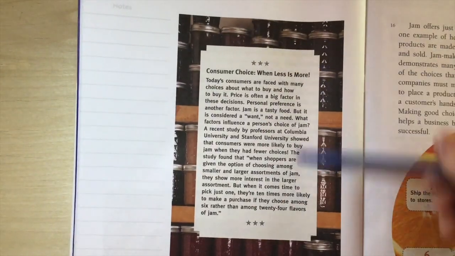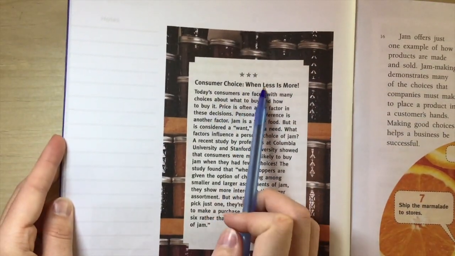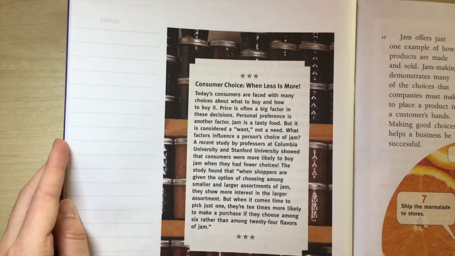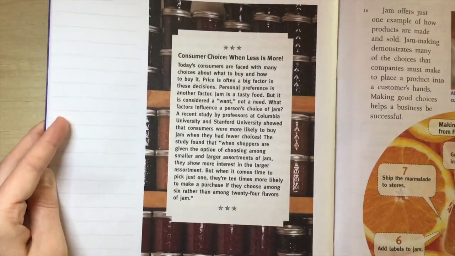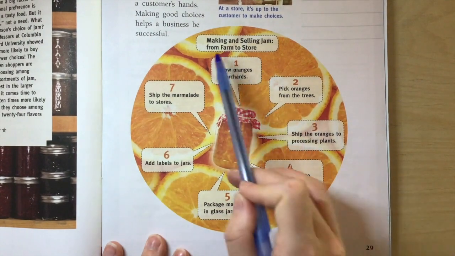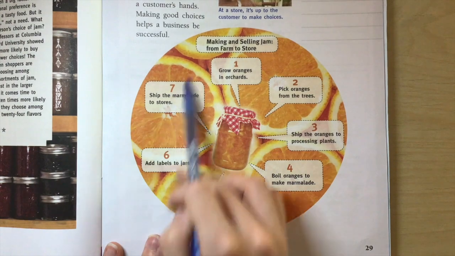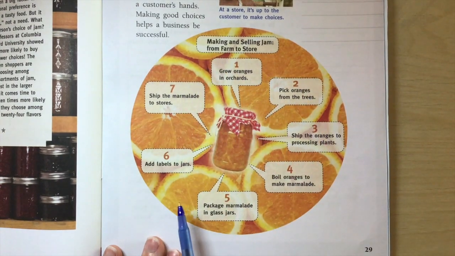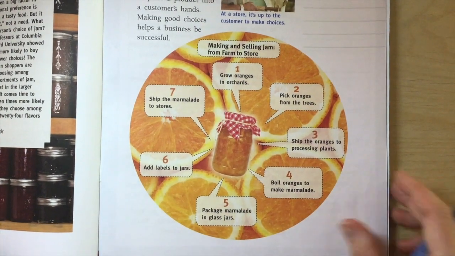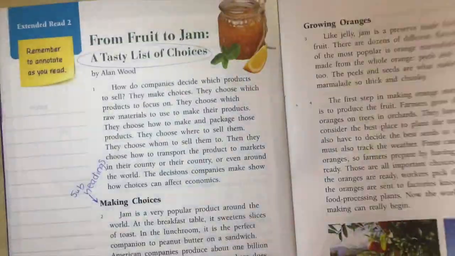Ooh, this is interesting right here. This looks different from the rest of our text. It says consumer choice, when less is more. So that's going to be kind of what all of this is about right here. And then we have a photograph. It says making and selling jam from farm to store. And then it has kind of a step process. So it's kind of sequencing and kind of a cool graphic feature. All right, so that was us just like picture walking, pre-reading our text.